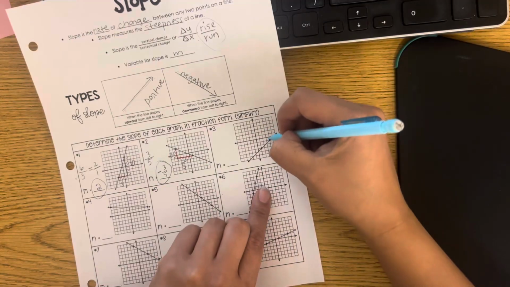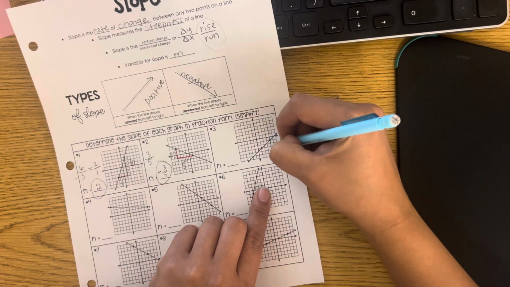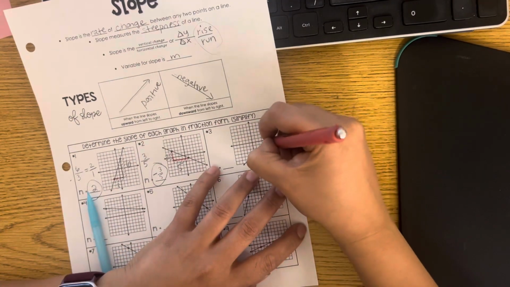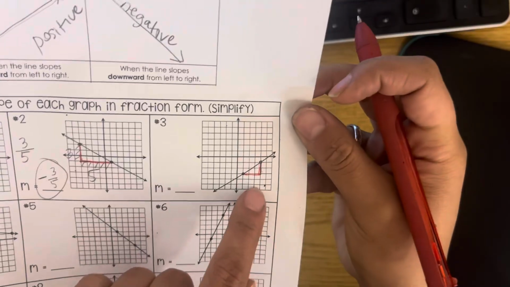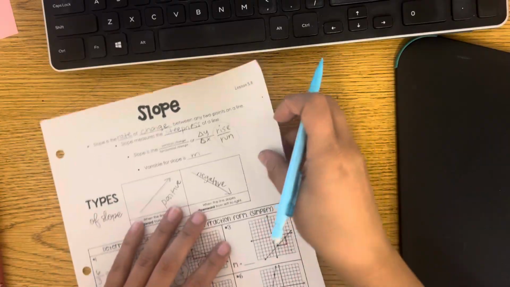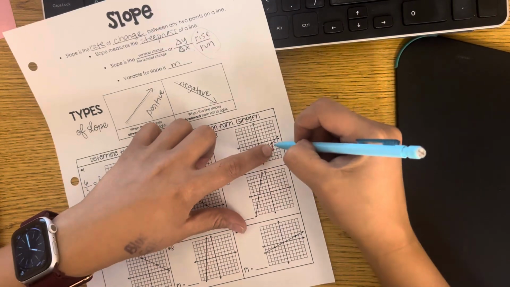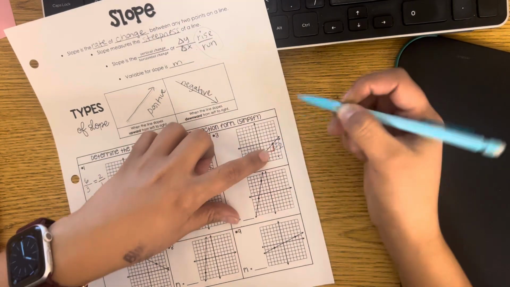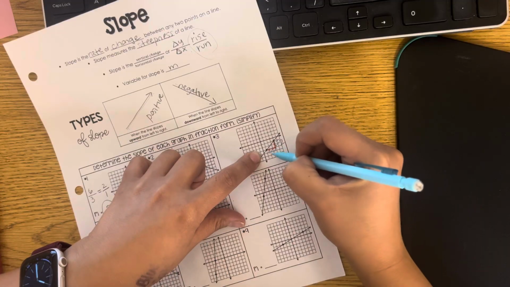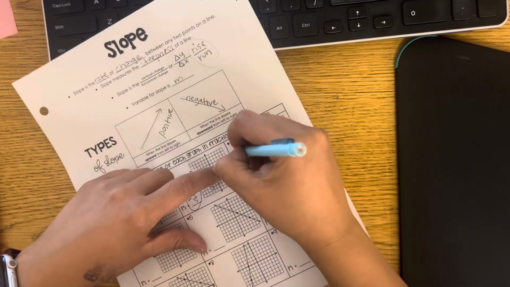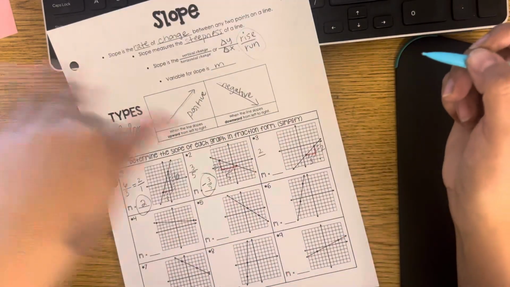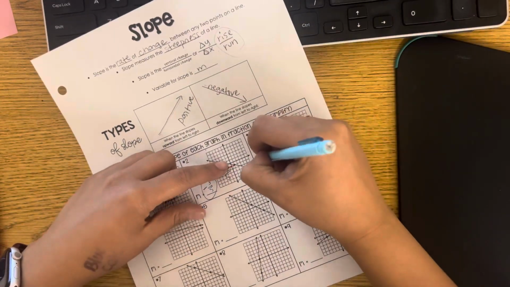Again, I'm going to put my pencil at the highest dot. I'm going to go straight down until I get to the other dot. And then I draw my L, which makes it look like a right triangle. Then I'm going to count the sides of my L. So this would be 1, 2. And this one would be 1, 2, 3. My rise is the side going up and down, so that's the 2. And then my run is the side going sideways, and that's 3.